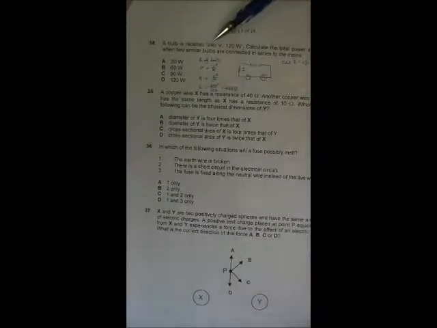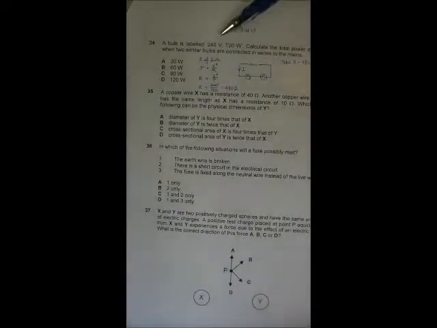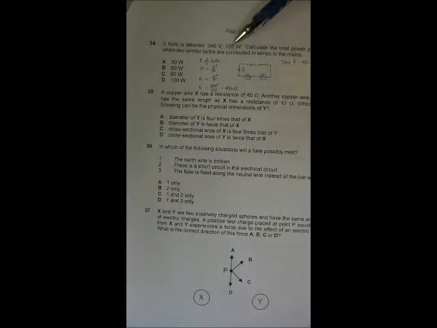Okay, question 34, you were given 240 volt, 120 W as the power rating for the bulb. Now, a common mistake is that a lot of students will just simply plug in these two values and calculate the power dissipated. Now, the thing is, you do not know how much voltage the bulb is going to receive. This simply indicates the ideal operation parameter for the bulb.